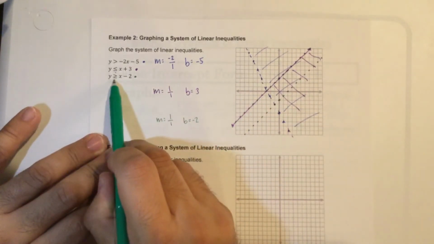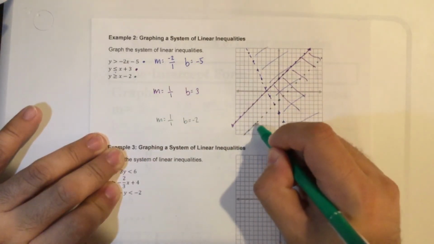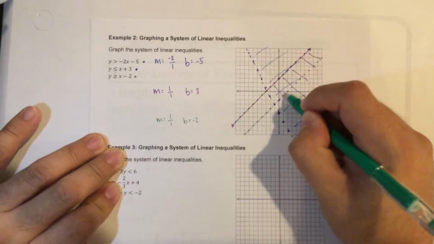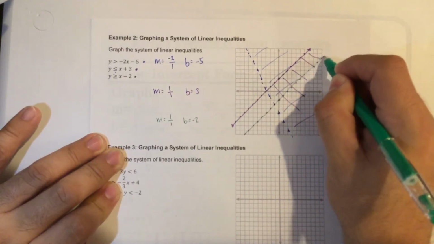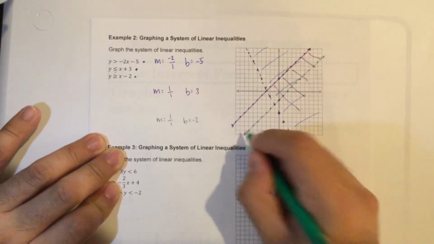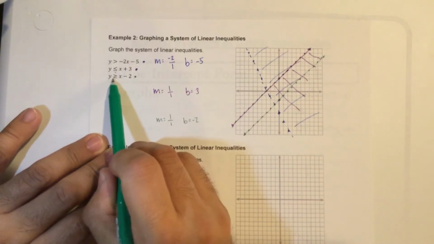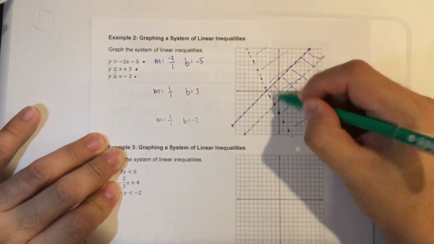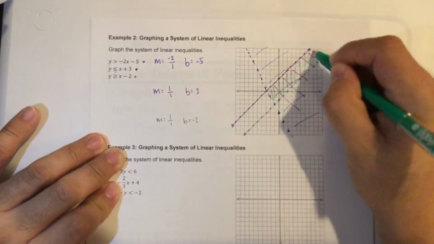It is a solid line because there's an equal bar, so I connect all my dots. And it is shaded above because it's greater. So now I'm just going to shade where it's all connected.